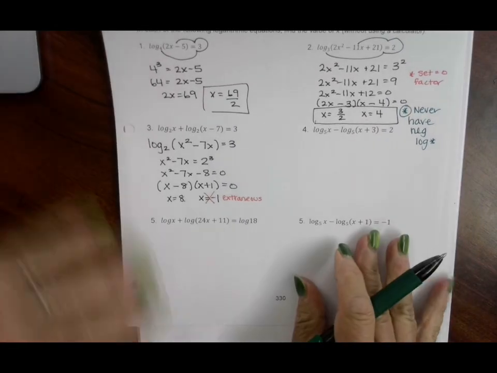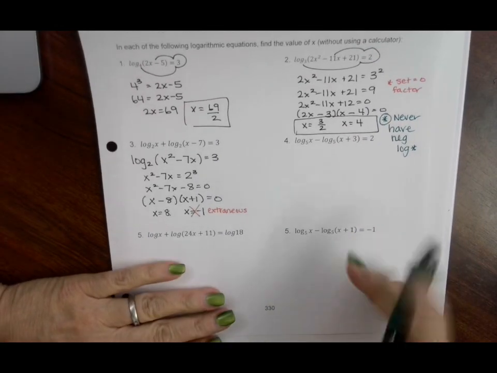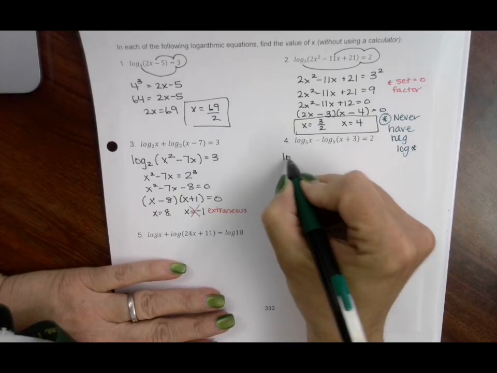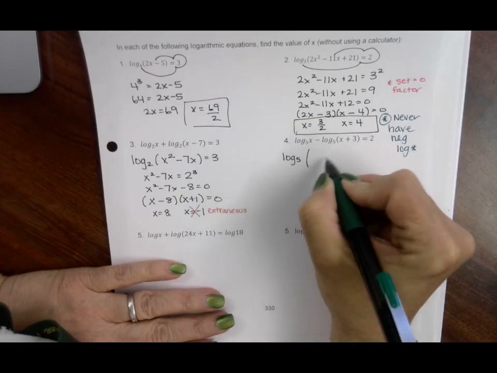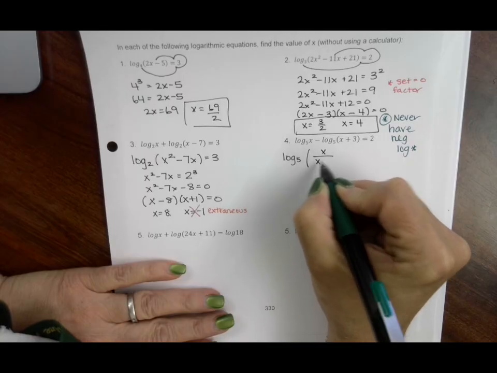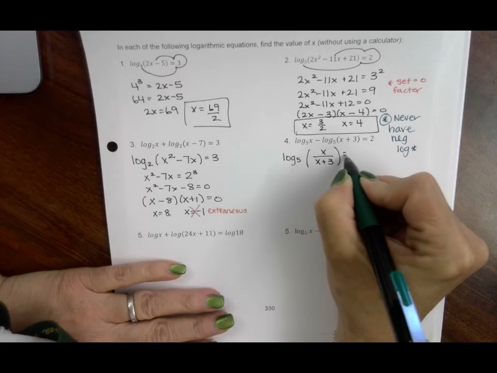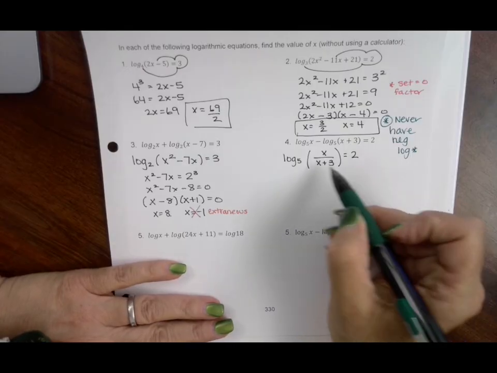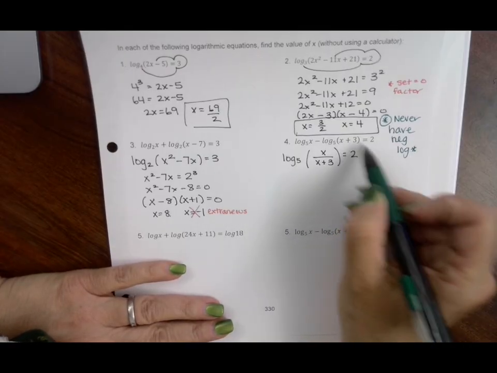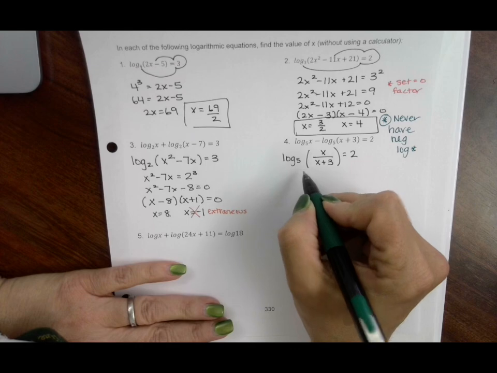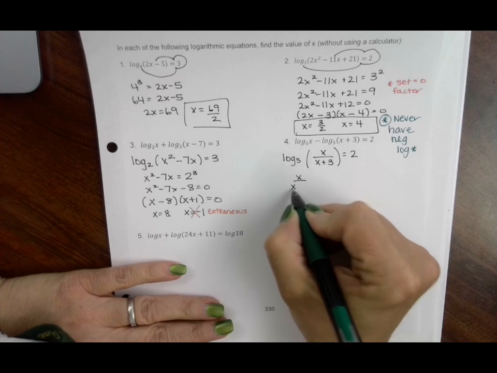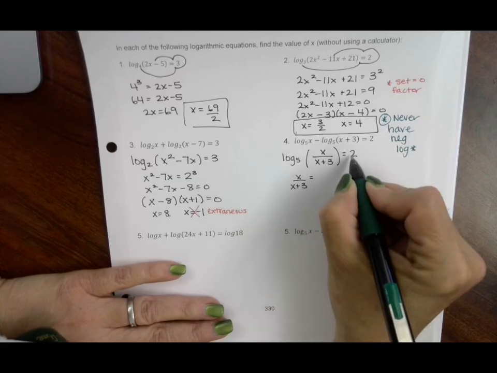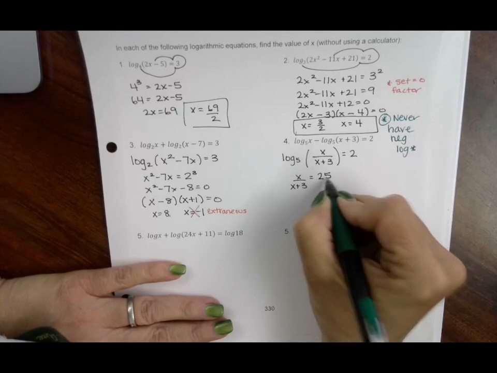Okay, couple more. So with this next one, what I have here is log base 5, and now I'm subtracting. So log base 5, I'm going to have x over x plus 3, and this is going to equal 2. Okay, now this is isolated, so at this point I'm going to popcorn this out. So here's what I have. I have x over x plus 3 equals 5 squared, which is 25.